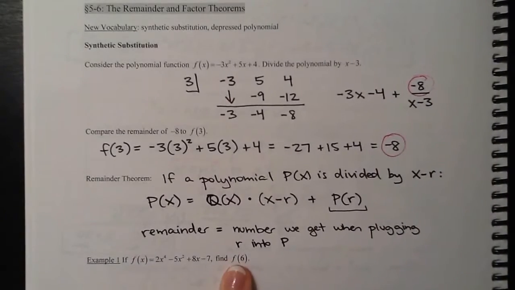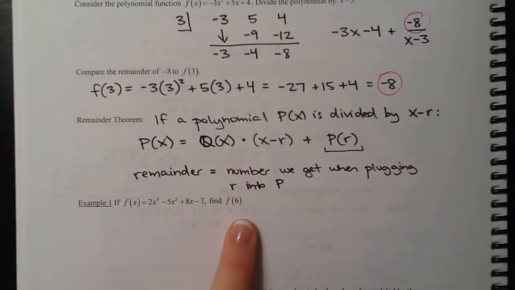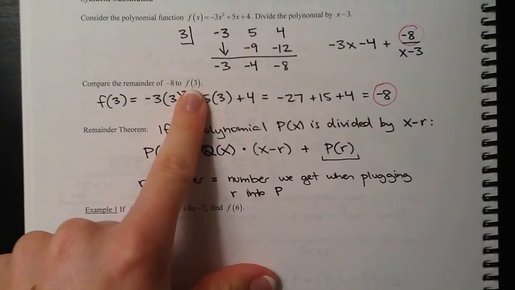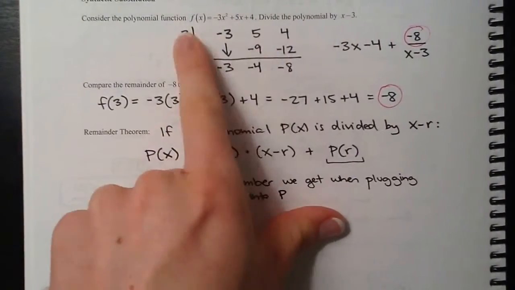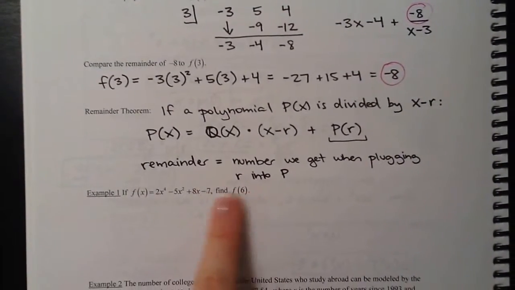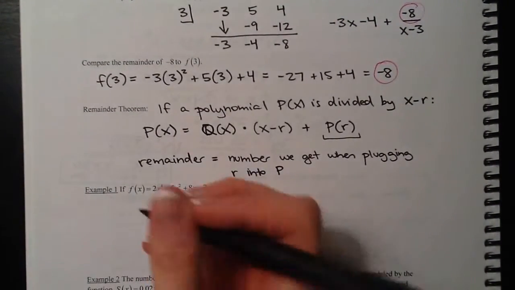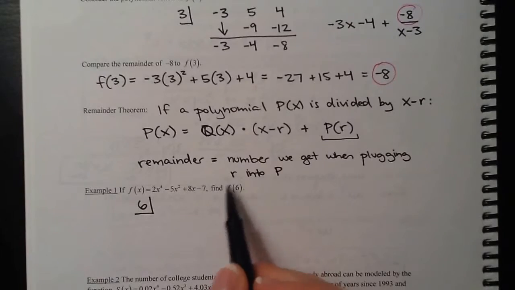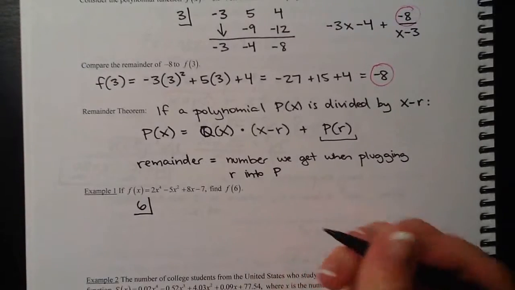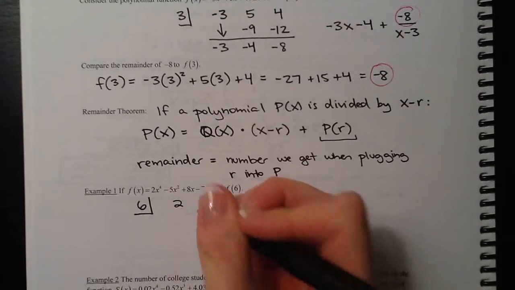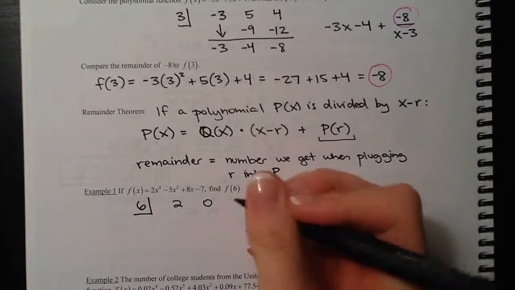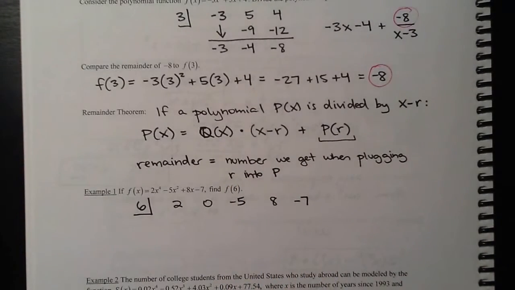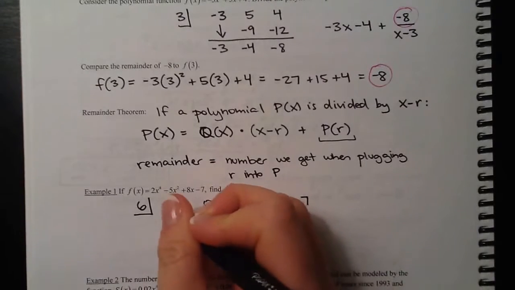All right, so if we're trying to find f of 6, what we can do is set up synthetic substitution, which looks something like this. So f of 3 ends up being the same exact thing as doing synthetic division with a 3 in the box. So f of 6 would be doing synthetic division with a 6 in the box. So finding f of 6 is the same as the remainder when I divide by x minus 6. That's what I'm doing right here. So I can line up all my coefficients. I have a 2 on the x to the 4th. There's no x cubed, so remember you'd always line it up with a 0. I have a negative 5 on the x squared, 8 attached to the x, and then a negative 7 is my constant. So we just run through the steps of synthetic substitution.